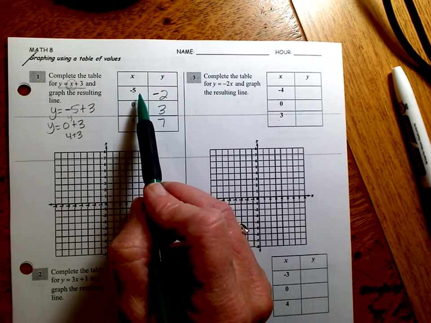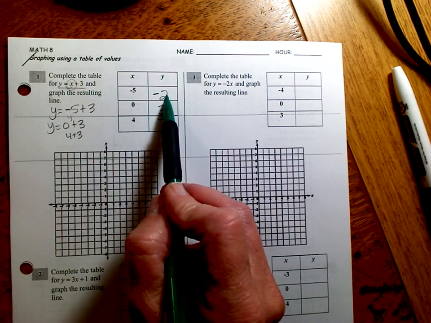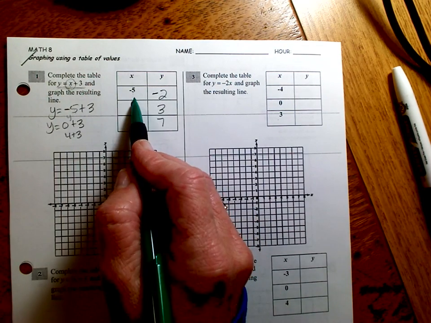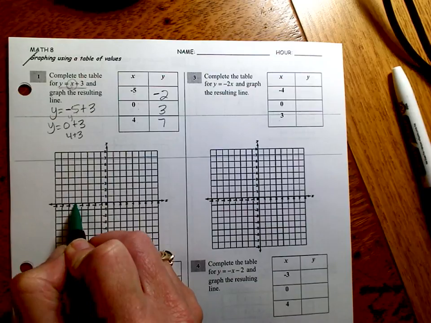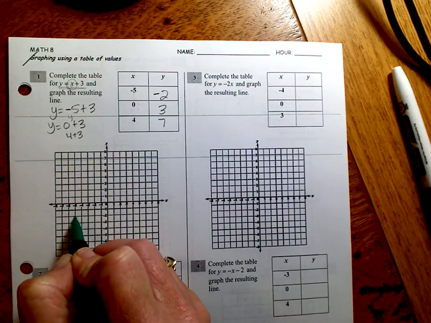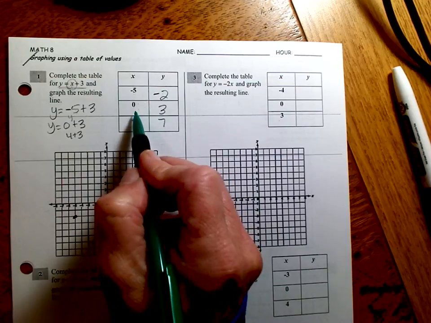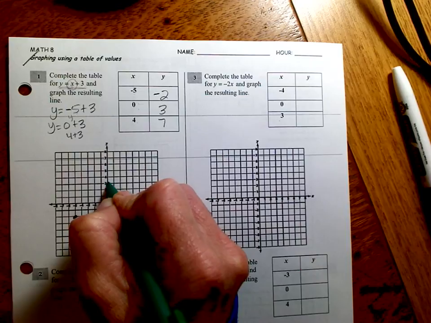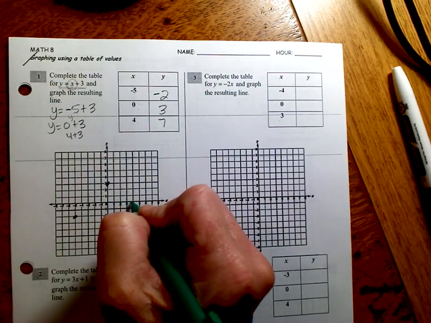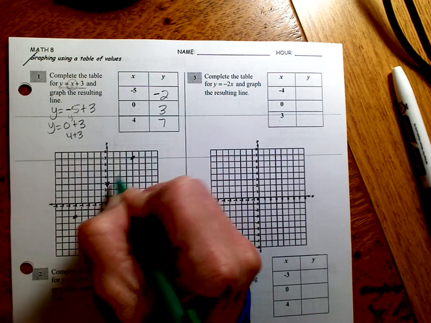So you're going to take these ordered pairs: -5, -2. Now remember, the first number, the x, is telling you to go right or left. It's -5, so you go left 5, and the second number tells you to go down 2. Then 0, 3: you're not going right or left at all, but you're going up 3. 4, 7: you go to the right 4 and up 7. So you have those 3 points.